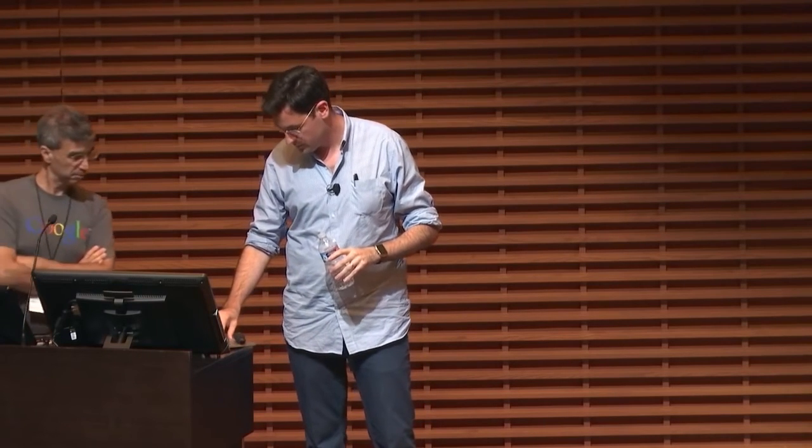So there's a question from the Twitters. It says, I'm using a combination of Keras and TensorFlow. Why should I use Torch or Autograd? If you're happy, then that's great.